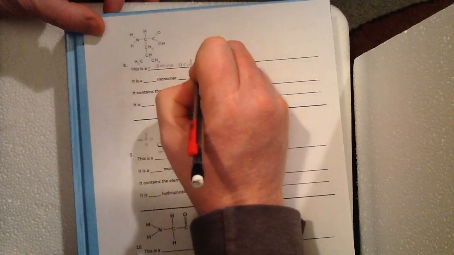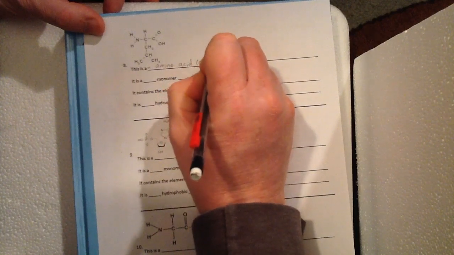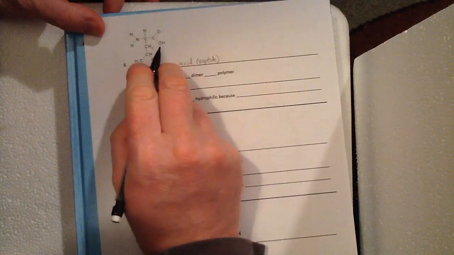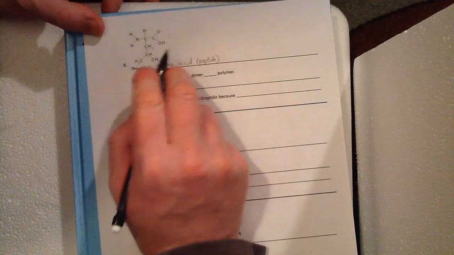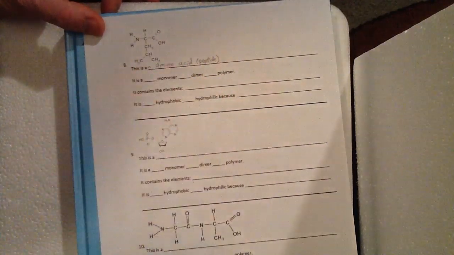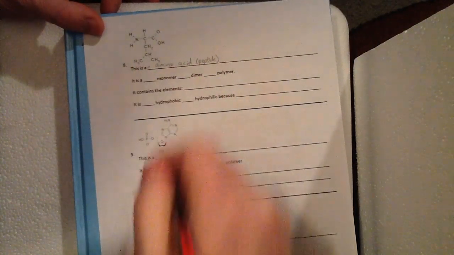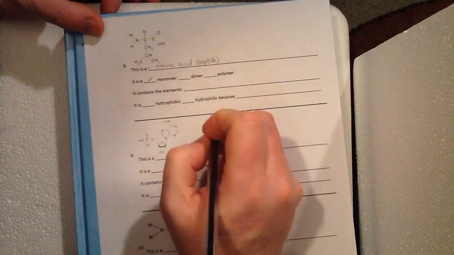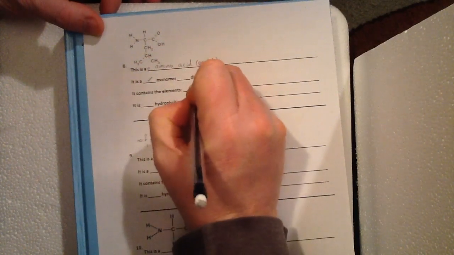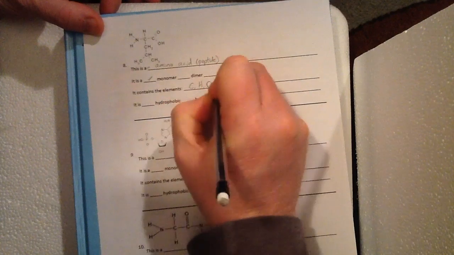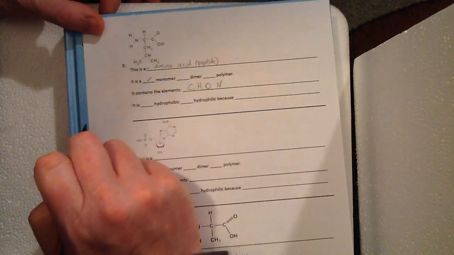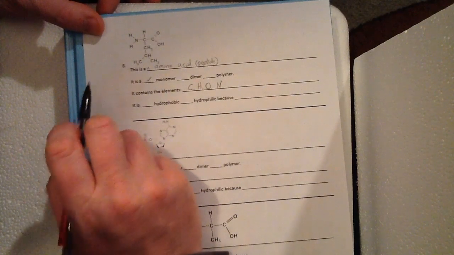We can also call an amino acid a peptide. When you join one amino acid to another through dehydration synthesis, we call that a peptide bond. This particular case is a monomer. It contains carbon, hydrogen, oxygen, nitrogen. This particular amino acid does not have any sulfur in it.